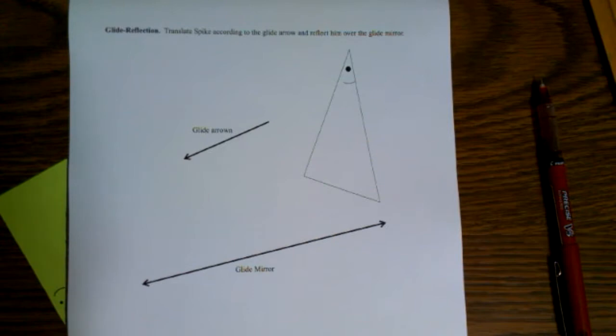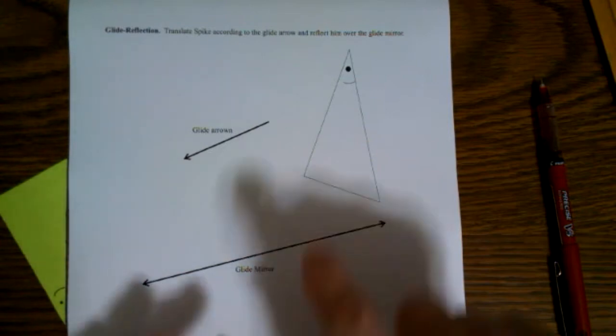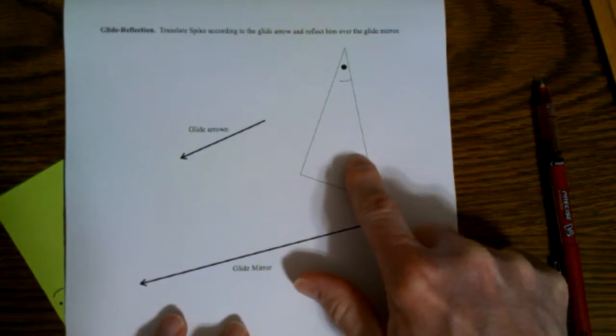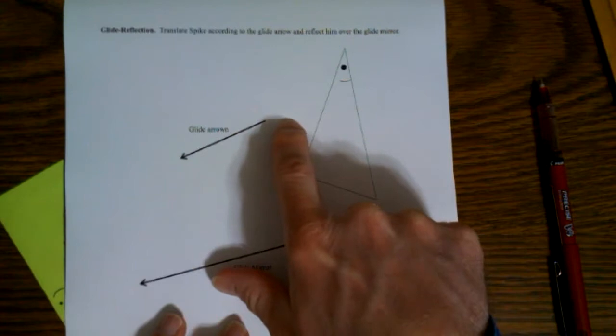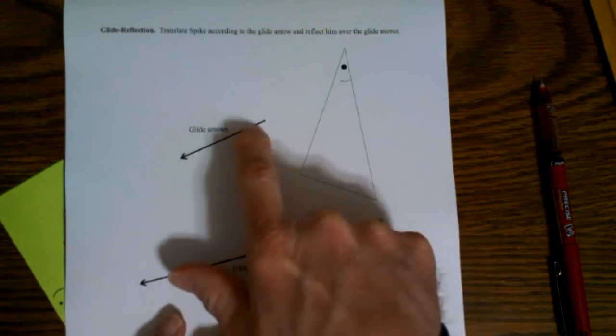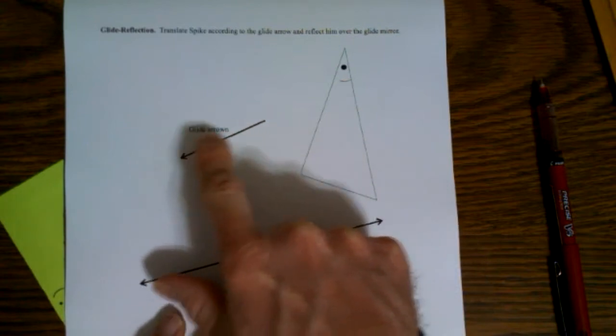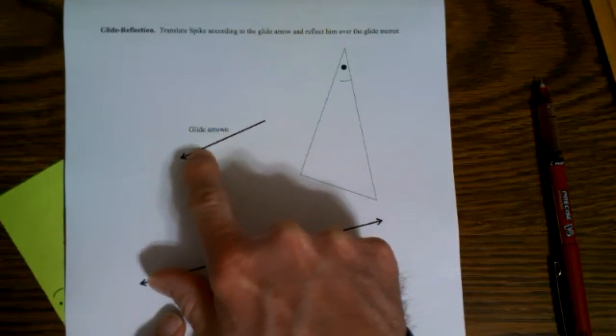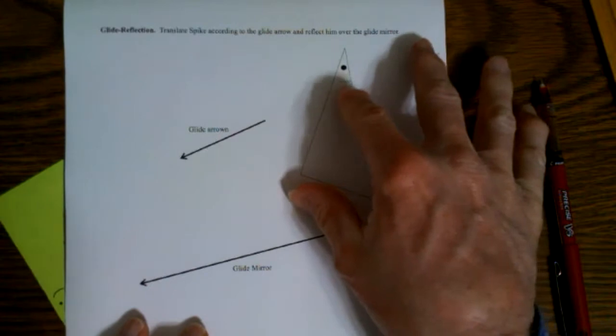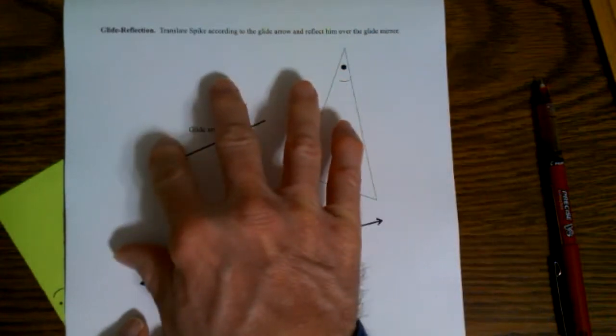It's called glide reflection. And what it simply means is that you're going to take an object, and here I have my triangle spike that we've looked at before. We're going to translate it according to a translation vector. Here I call it a glide arrow. That's just another term that's used often in this context. We're going to first translate it in that direction.